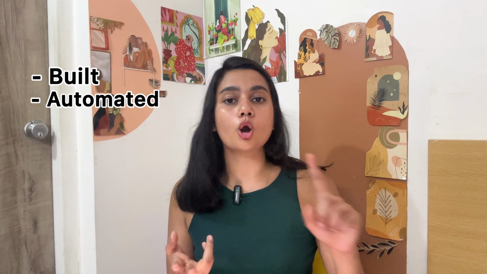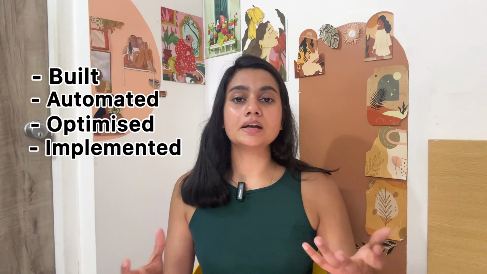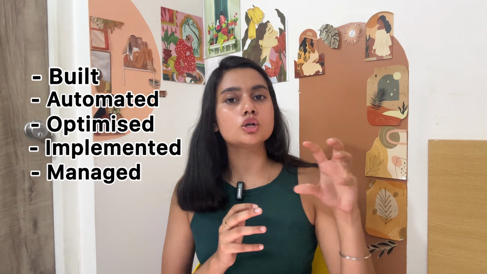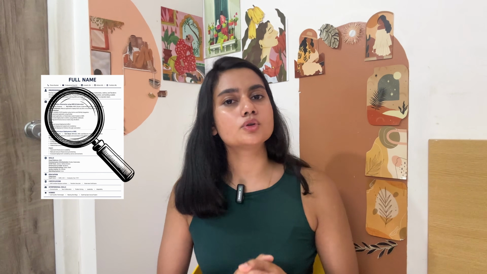Don't add your photo. And make sure to use proper action words in your resume such as built, automated, optimized, implemented, managed. It will show your hold on that particular task. And most importantly, keep this thing in your mind. No one is going to give more than 10 seconds to your resume. So your resume should be easy to scan within 5 to 10 seconds.